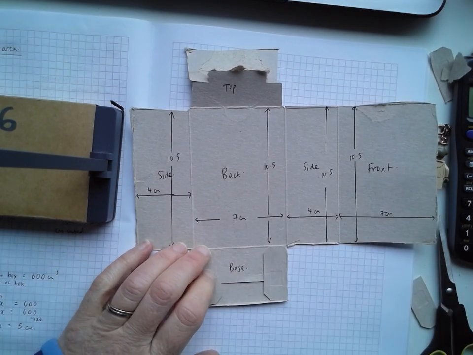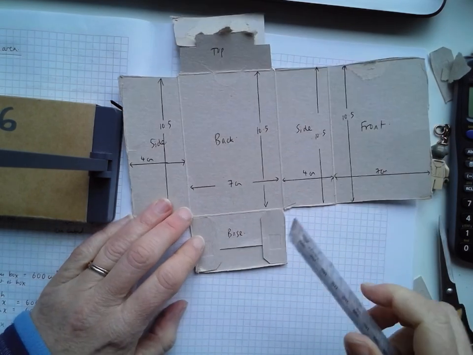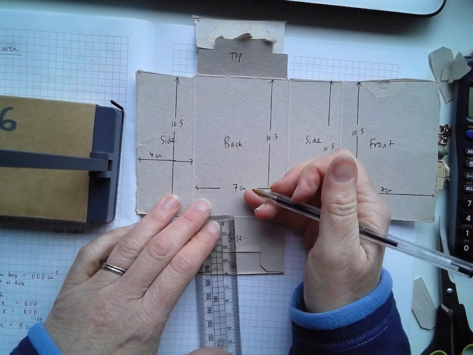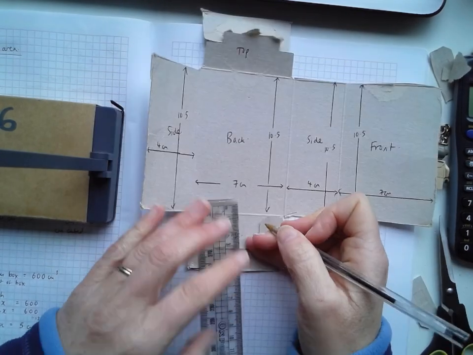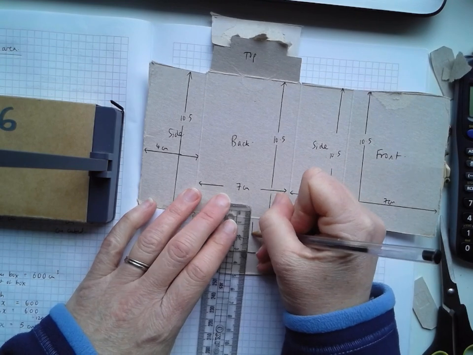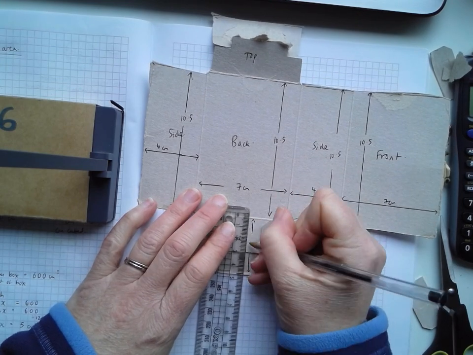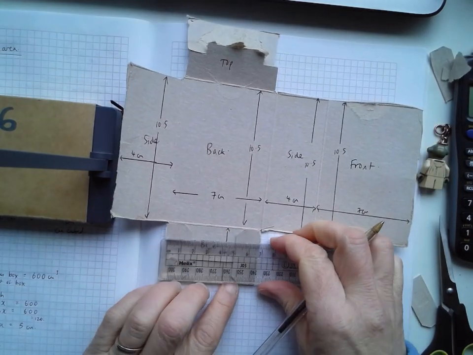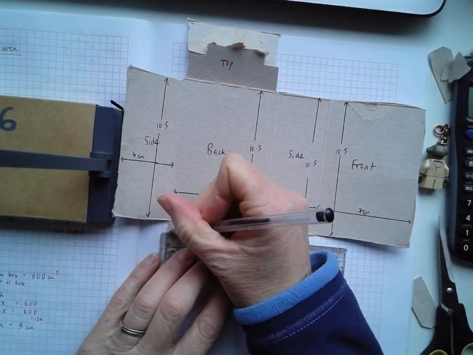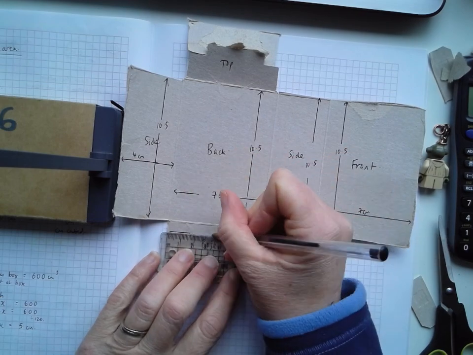Now the top and the base, I'm going to use the base because it's slightly neater. So the base is 4 centimeters this way. And of course this is 7 because we had that the same as the back.